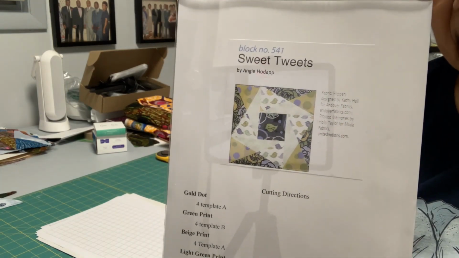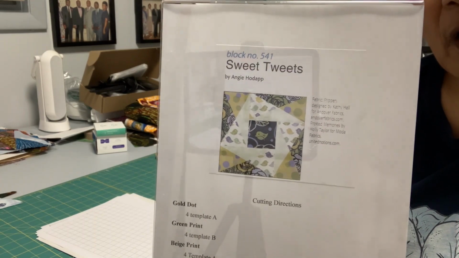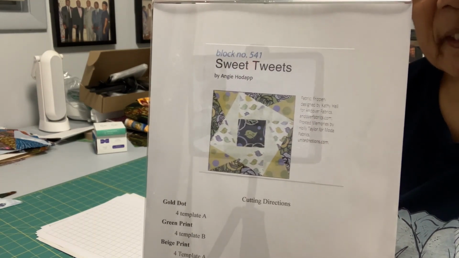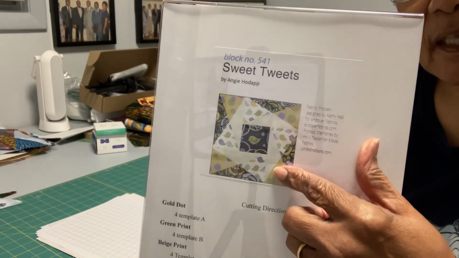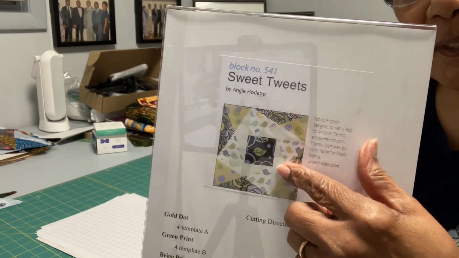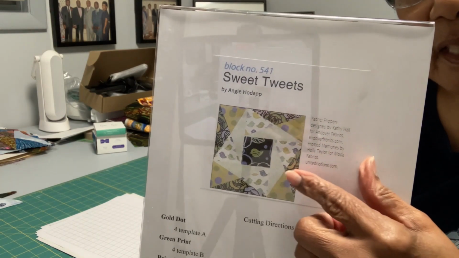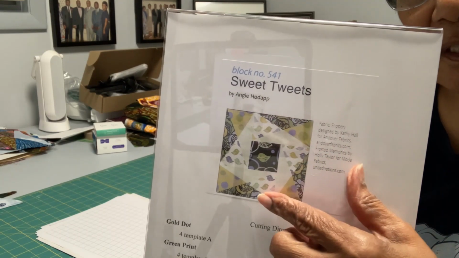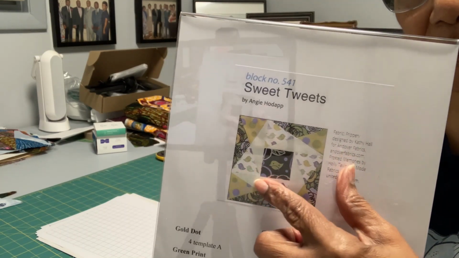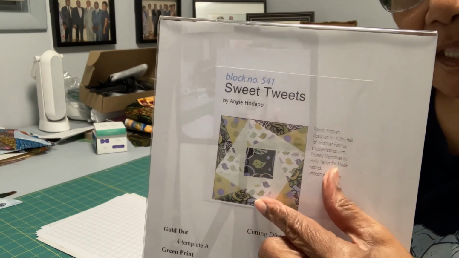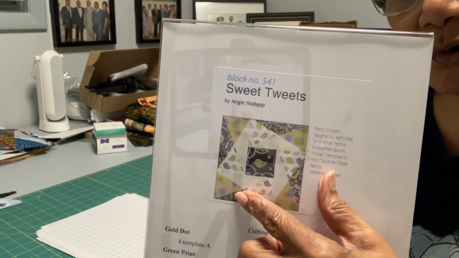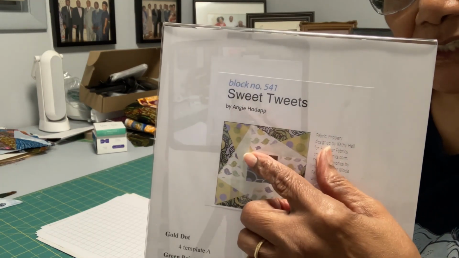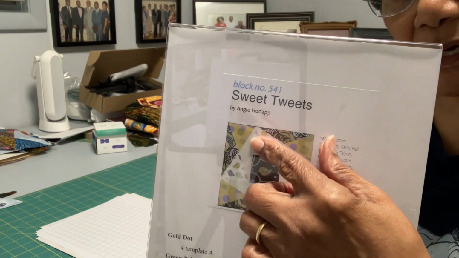That's triangle A. Then we also need triangle B, and you should be able to see that. Here's a triangle B, and here is a triangle B directly in front of it. The white here is a triangle B, and the dark print is a triangle B, and it continues around the block.